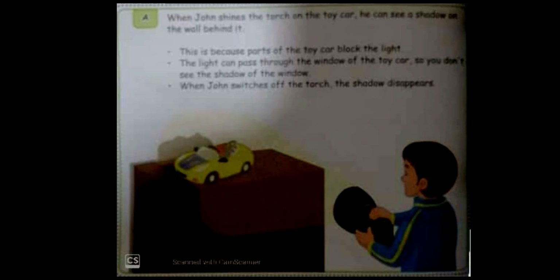Let's see this experiment. When John shines the torch on the toy car, he can see a shadow on the wall behind it. Why do you think he saw a shadow behind the car? This is because parts of the toy car block the light.